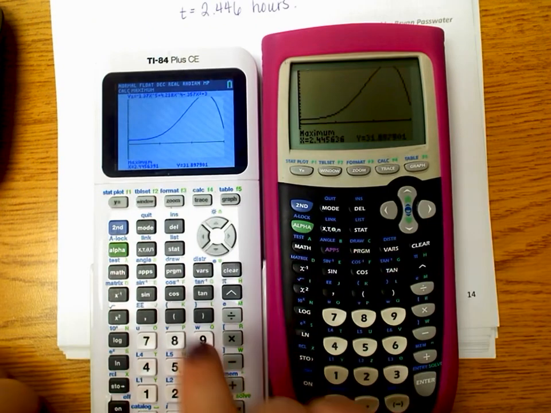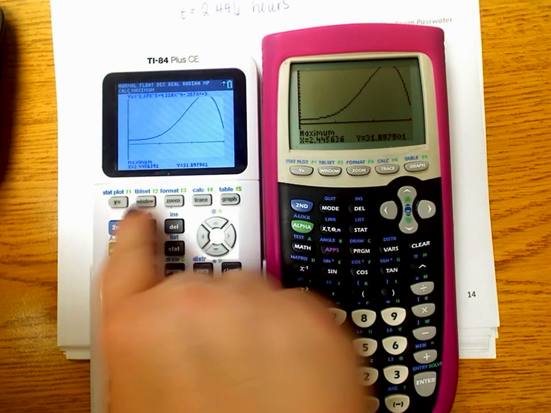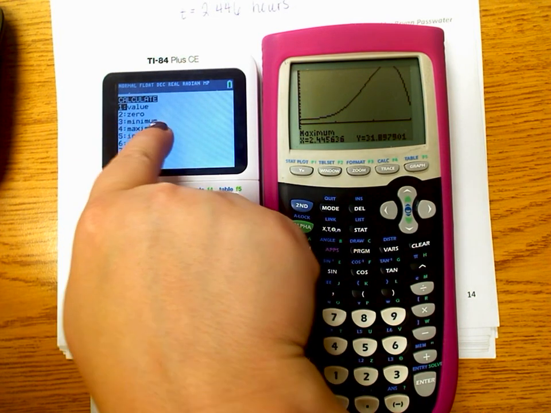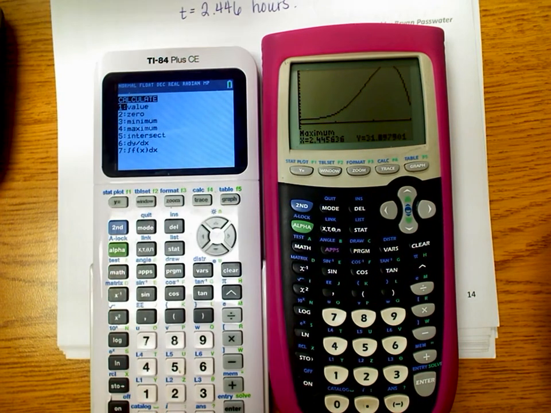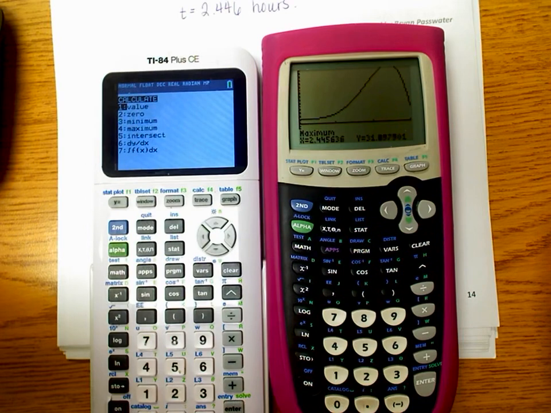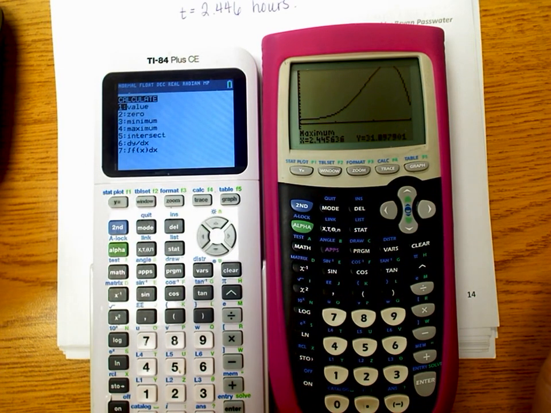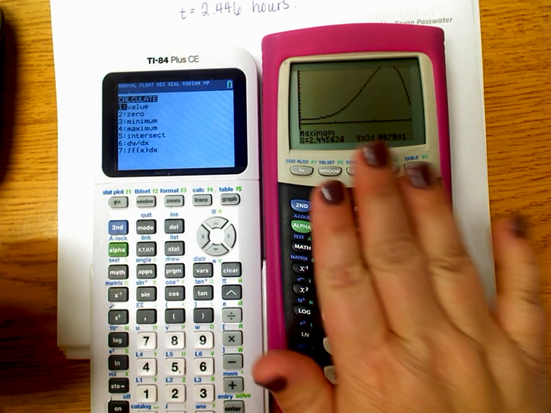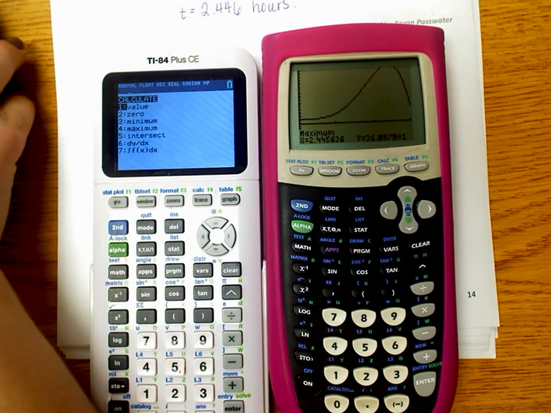If you wanted to find a minimum, you would do the exact same thing, second calc, and you would use minimum. Same questions, left bound, right bound, guess, enter, and it'll give you your x value and your y value. So that's how you can do that on the TI-84 or TI-83 graphing calculators.